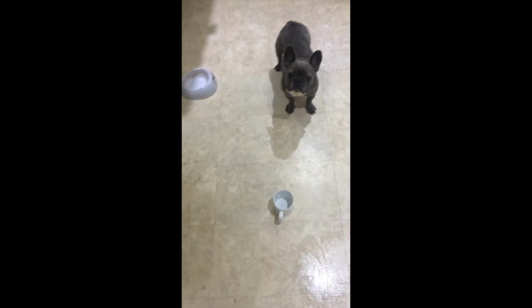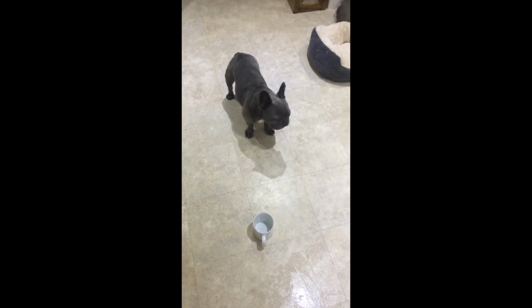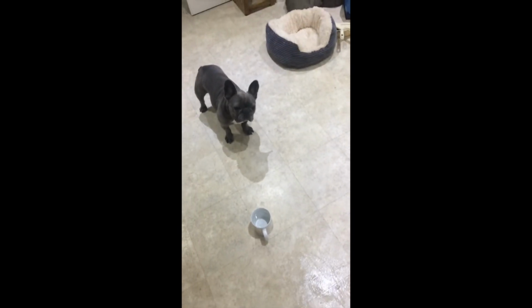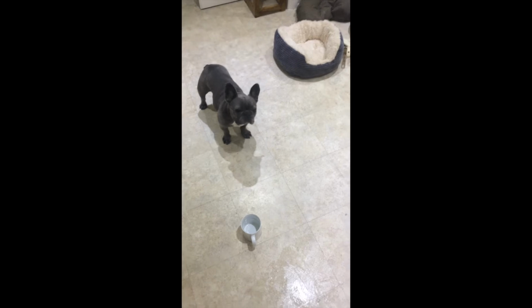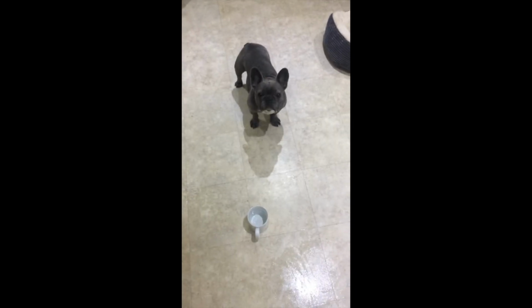Okay, so in this experiment, what I'm going to do is I've got the cup on the floor. I'm going to fill it with hot water, and then I'm going to put an ice lolly into the hot water, and the results you might be able to predict.